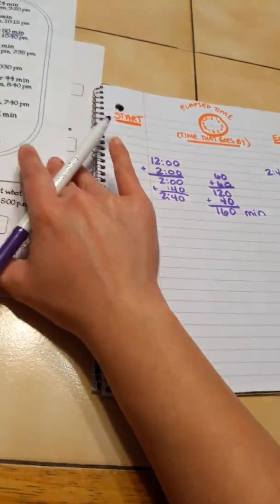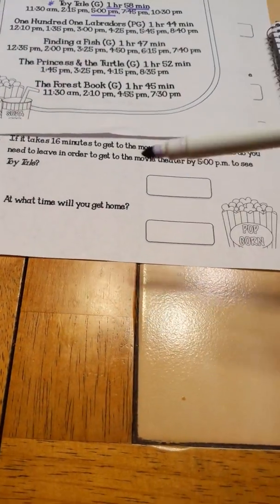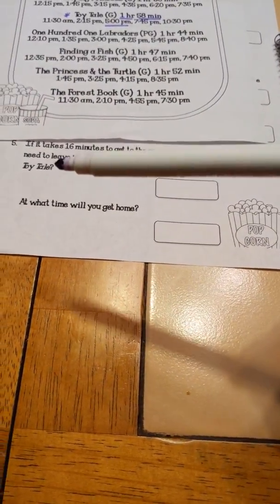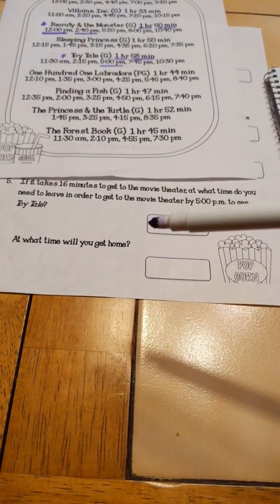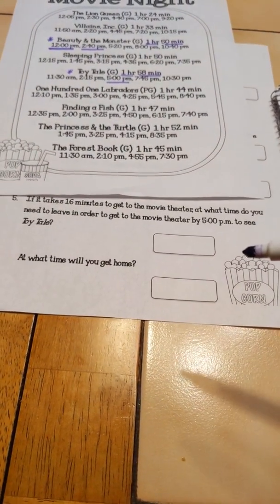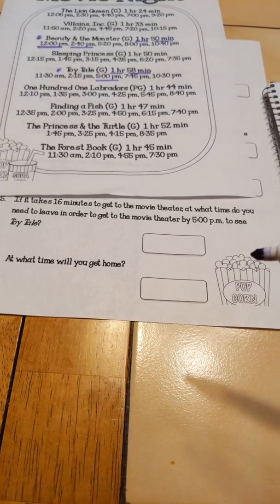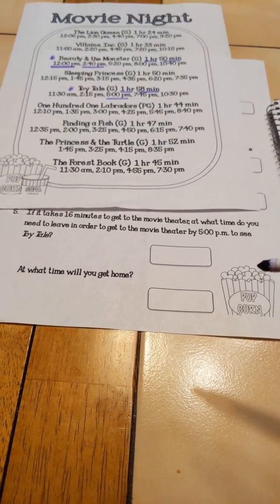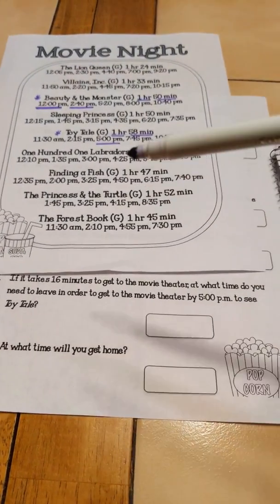I'm going to do one more problem, the trickier one. So we're going to show you how to go backwards in time. So now we're going to look at number 5. If it takes 16 minutes to get to the movie theater, at what time do you need to leave in order to get to the movie theater by 5 p.m. to see Toy Tale?